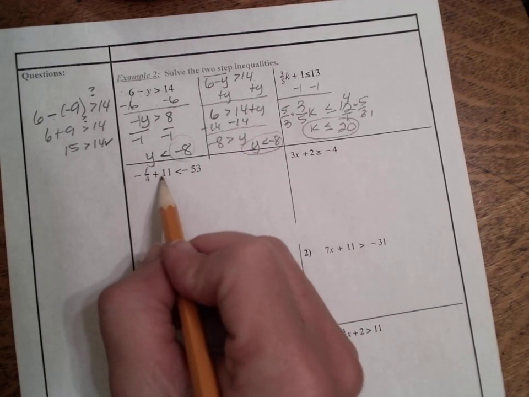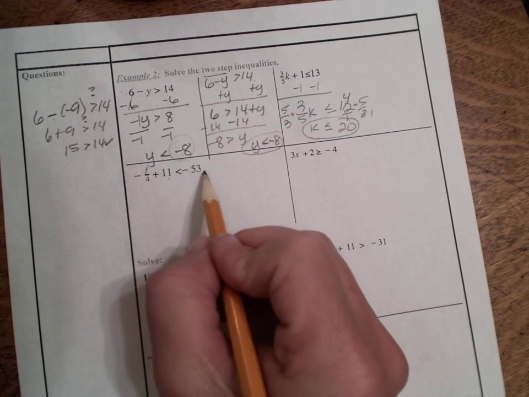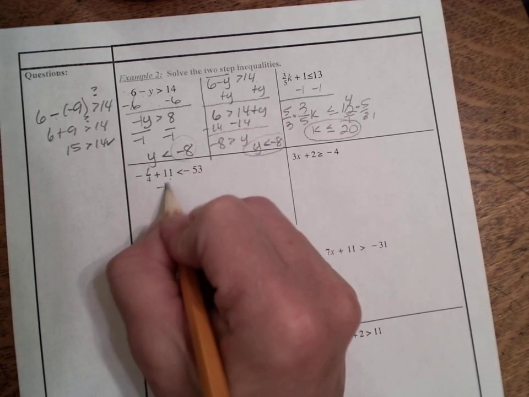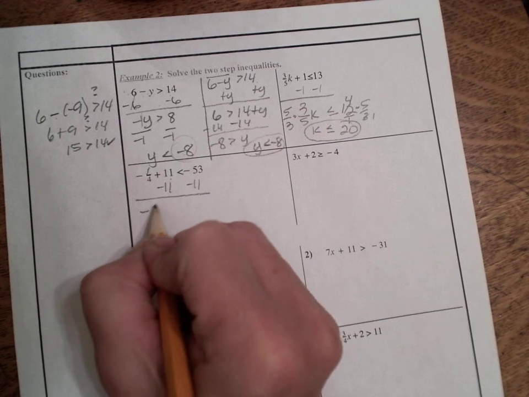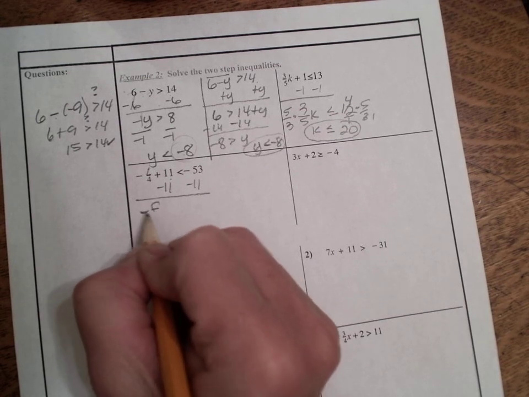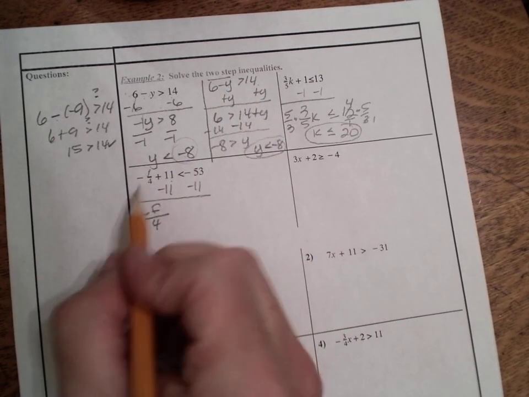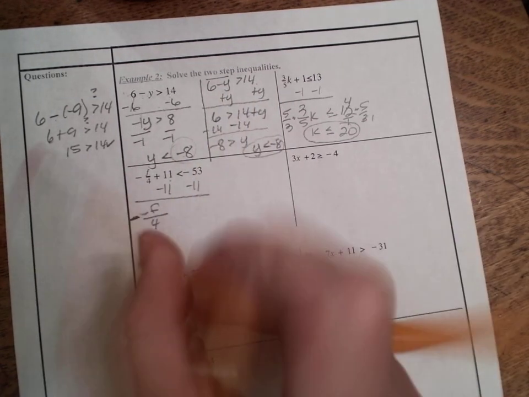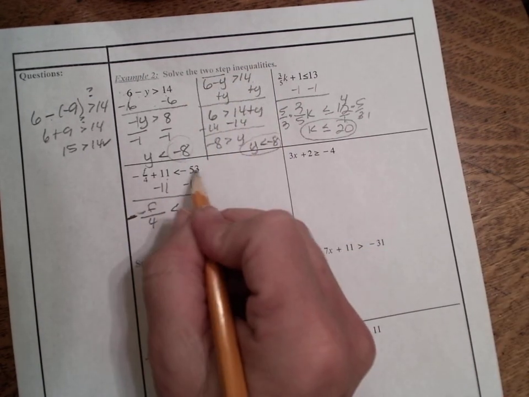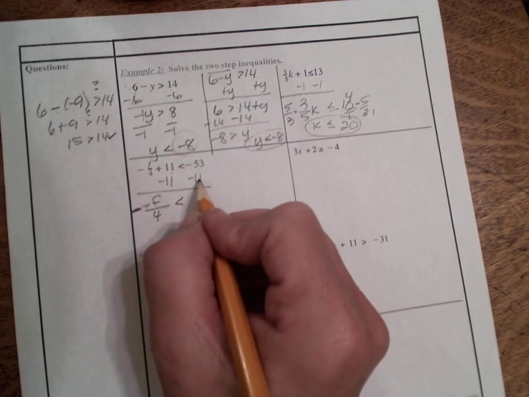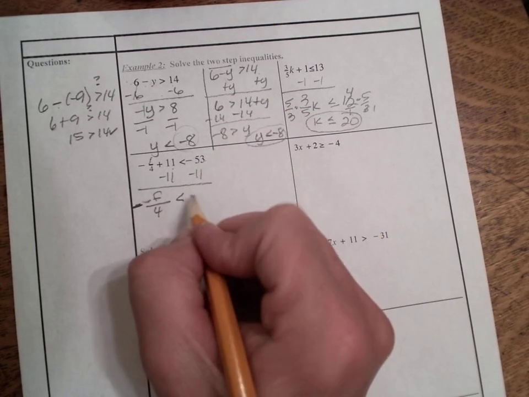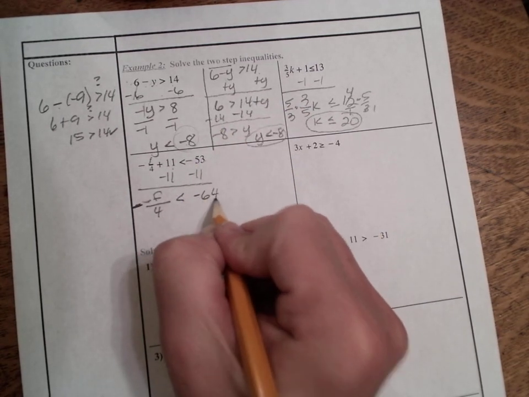Negative f over 4 plus 11 is less than -53. Subtract 11. Negative f over 4. Well, it's like the whole fraction's negative. If one of the parts of the fraction's negative, it makes the whole thing negative. So just be careful there. So less than -53 minus 11. They're both negative. So you're going further negative, -64.